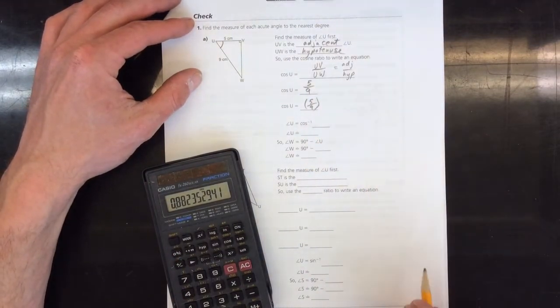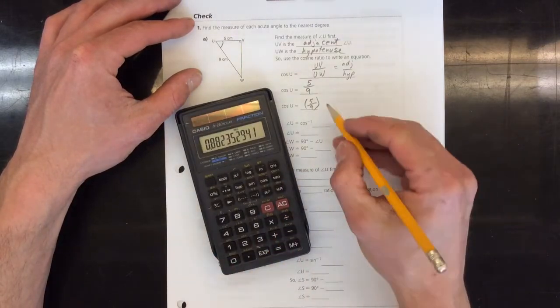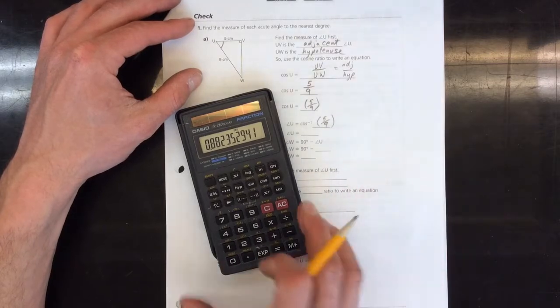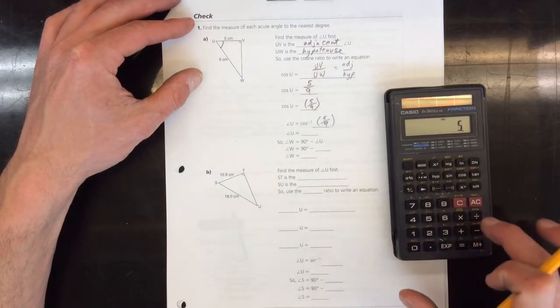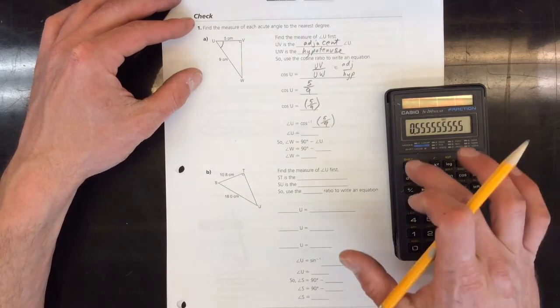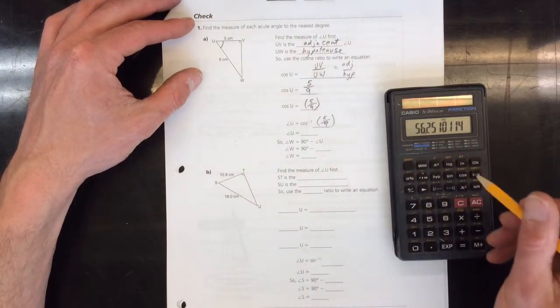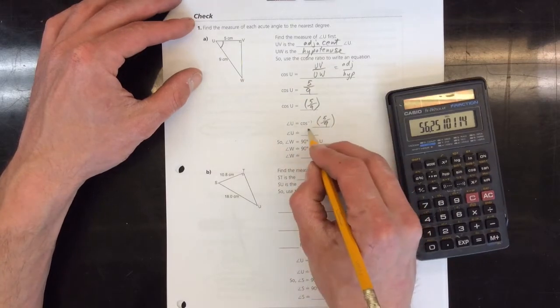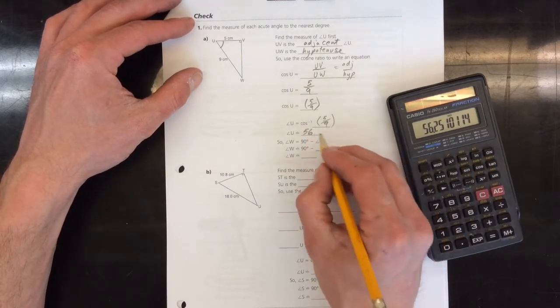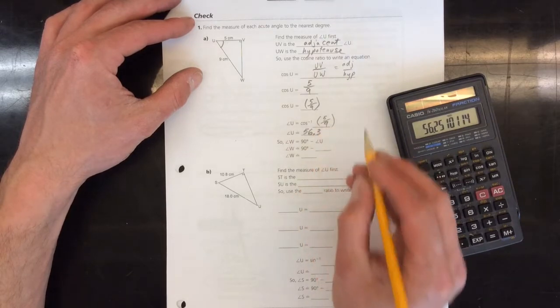I just like to leave it as 5/9. To find the angle U, I'm going to take 5 divided by 9 equals this decimal I was talking about, then shift cos, which will do cos inverse, to give me 56.3 degrees.